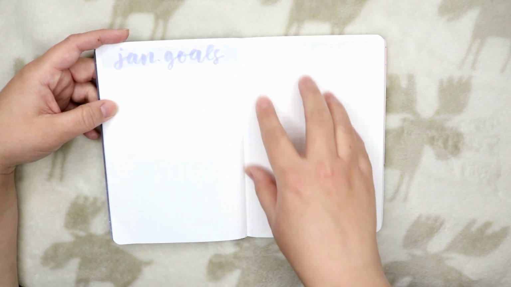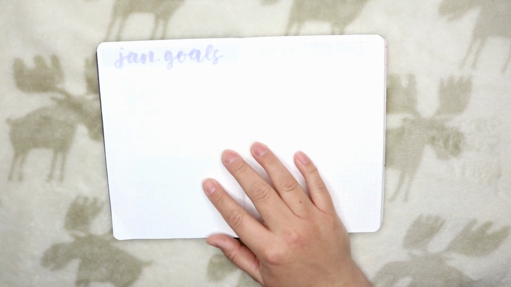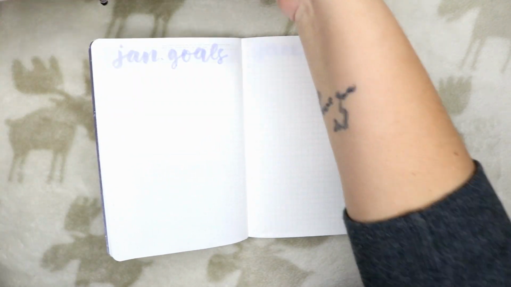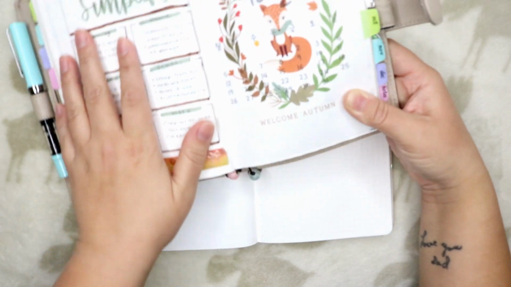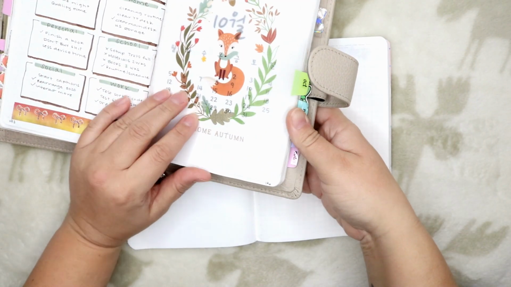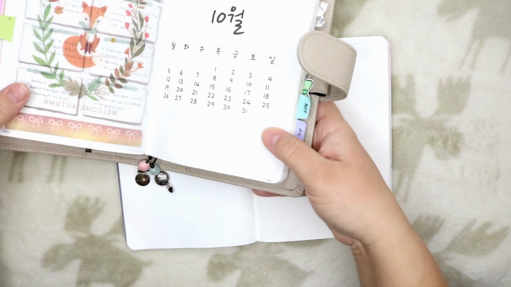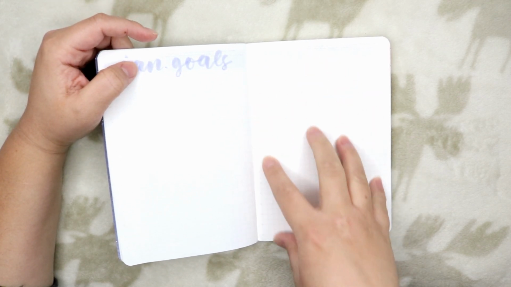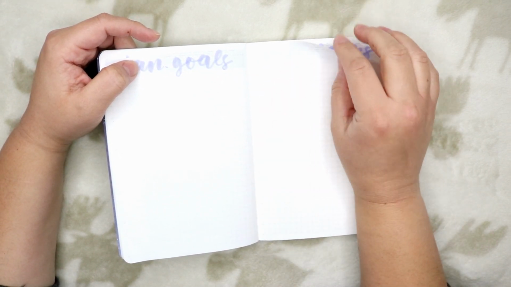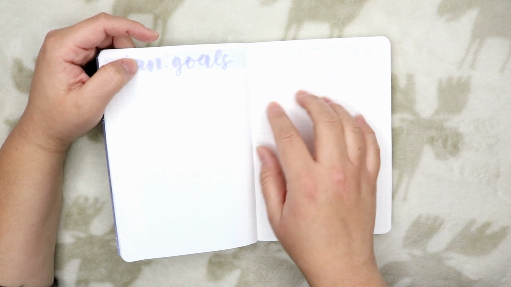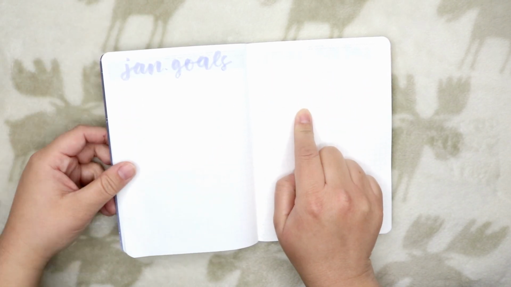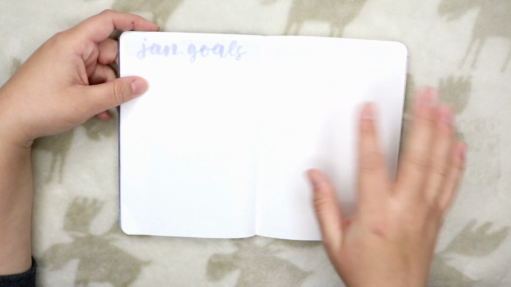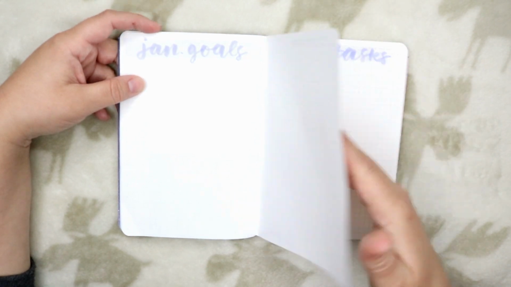I'm going to put a cover page here, kind of like how I did for my October, where I did some goals here, and then I did a monthly cover page. I'm not going to do the actual setup of the month here. I'm just going to put something decorative and have January or something. I don't know why I put the goals page before the cover page, but whatever. So the monthly cover page is going to go here.